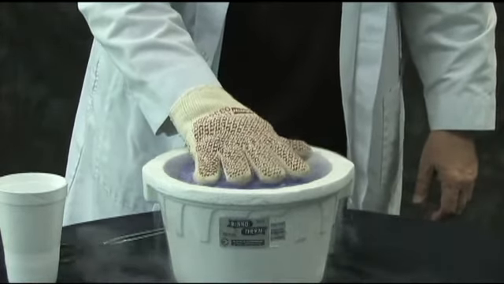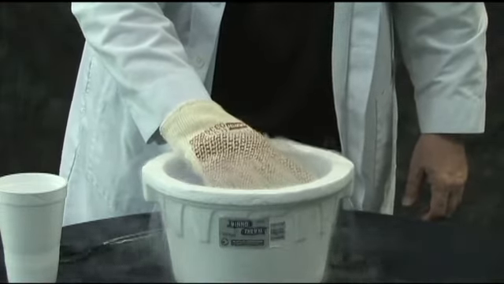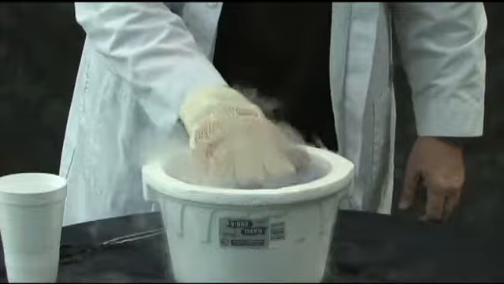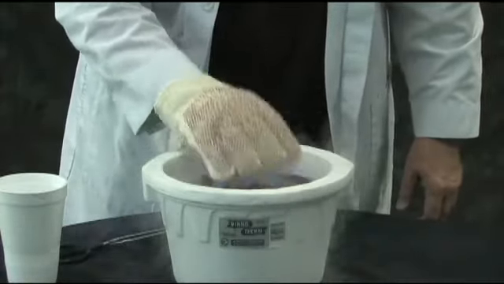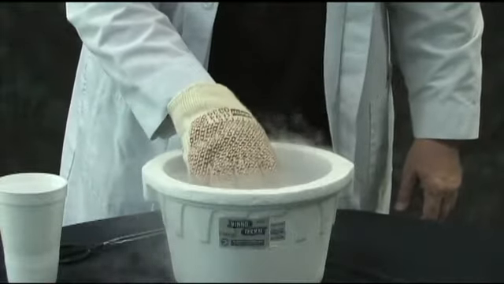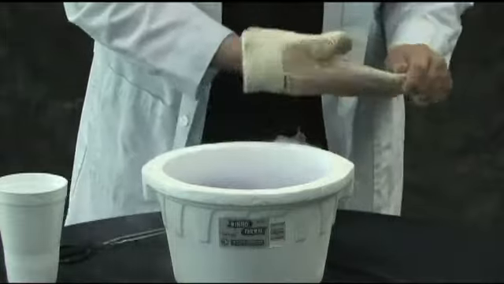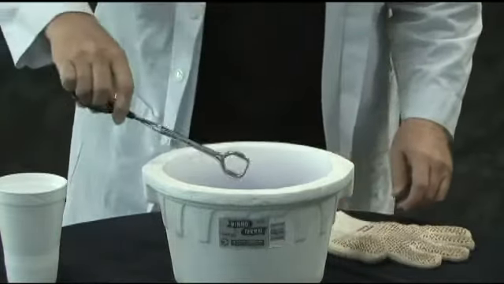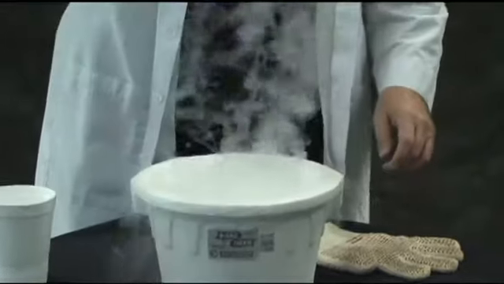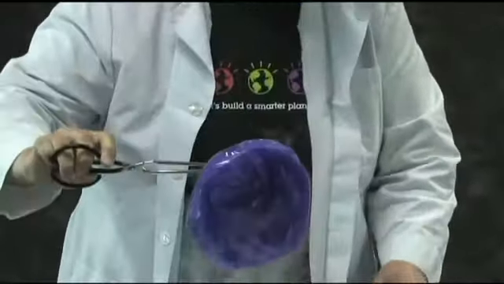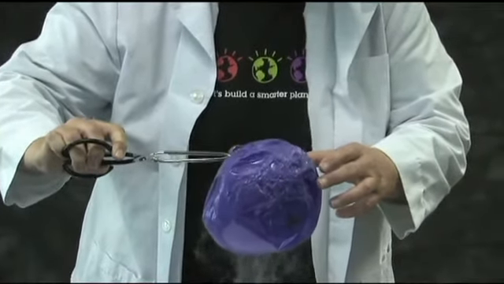We have nitrogen and oxygen from the atmosphere, less oxygen because our body has used some of it, but our body has introduced carbon dioxide and water vapor to a higher extent than is normally present in the atmosphere. So as the balloon has cooled completely, you can see that it has decreased tremendously in volume. But as it warms back up, it reinflates.